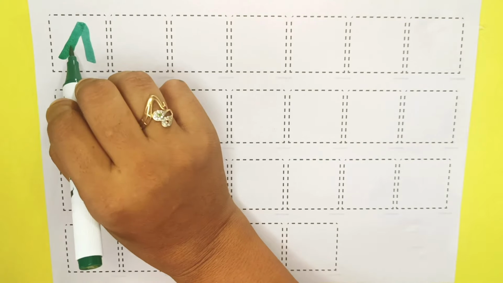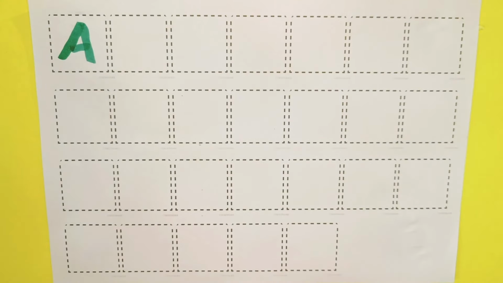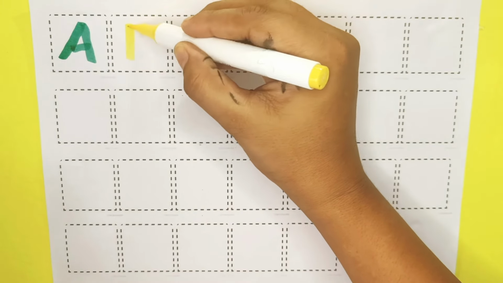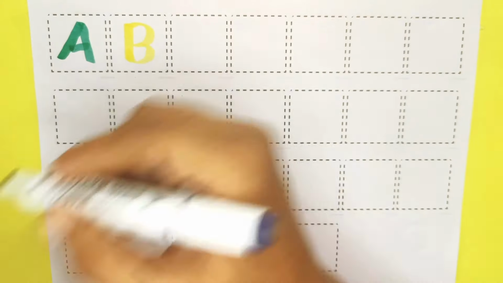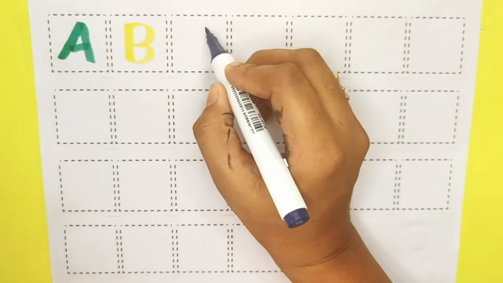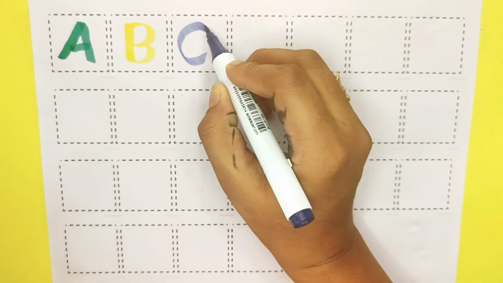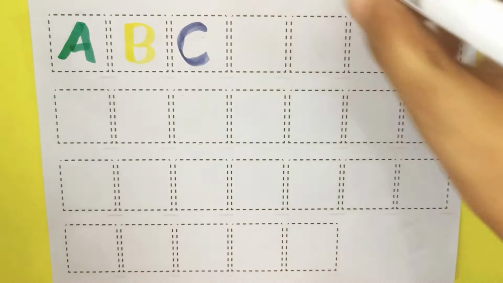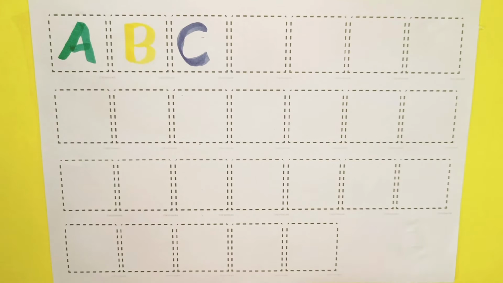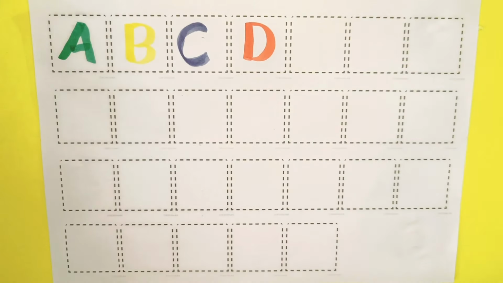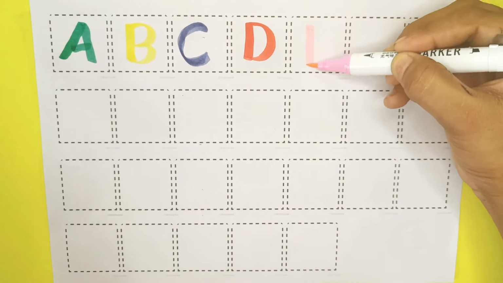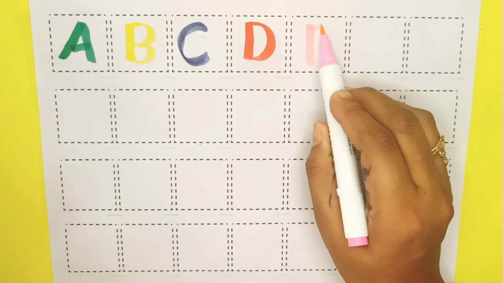A for aeroplane. B for broccoli. C for carrot. D for dog. E for eye.